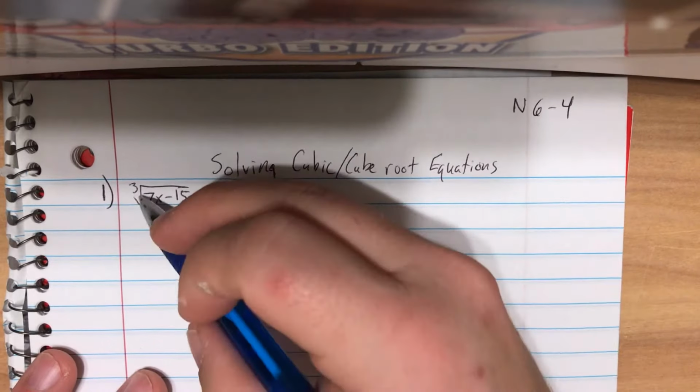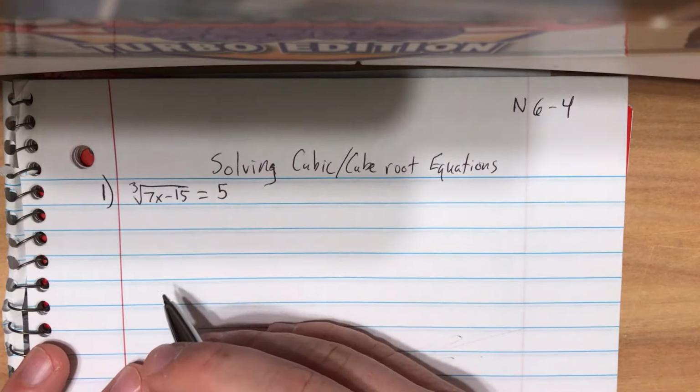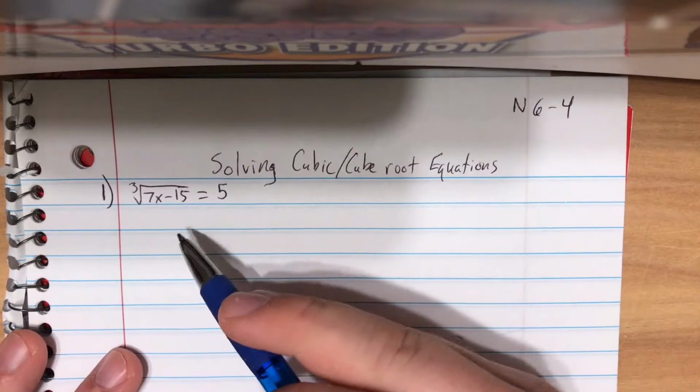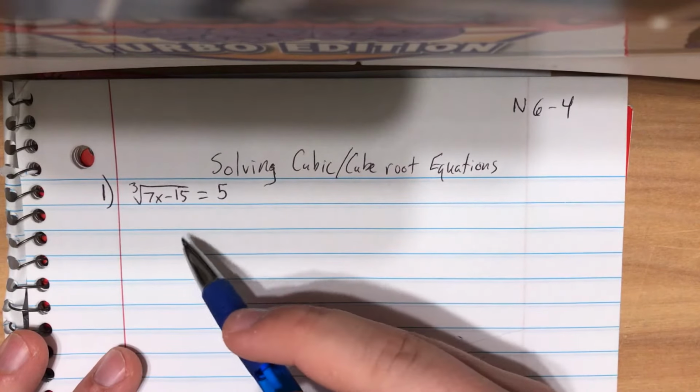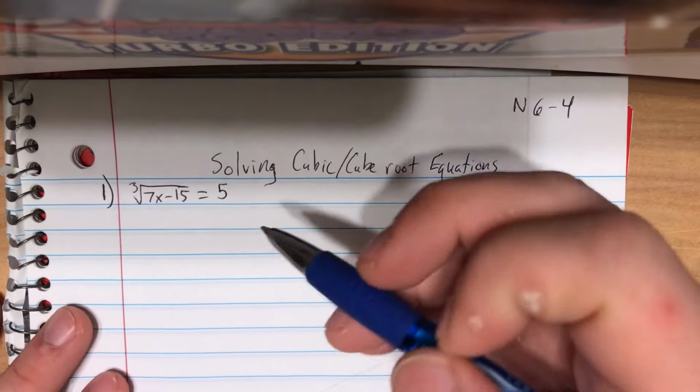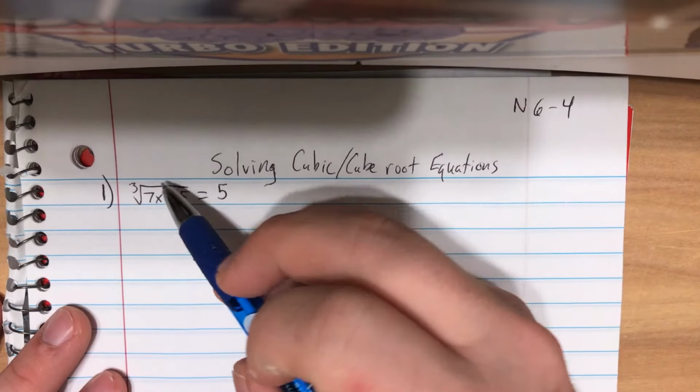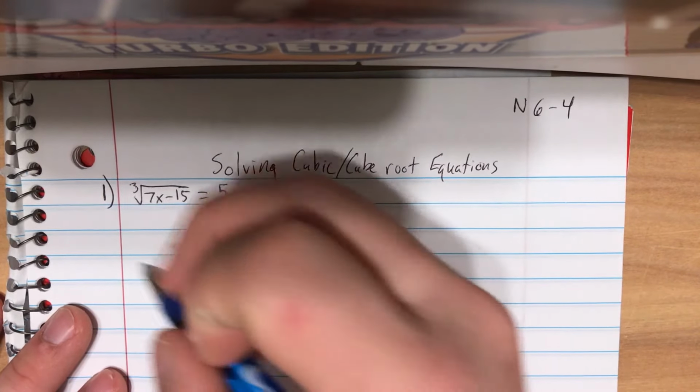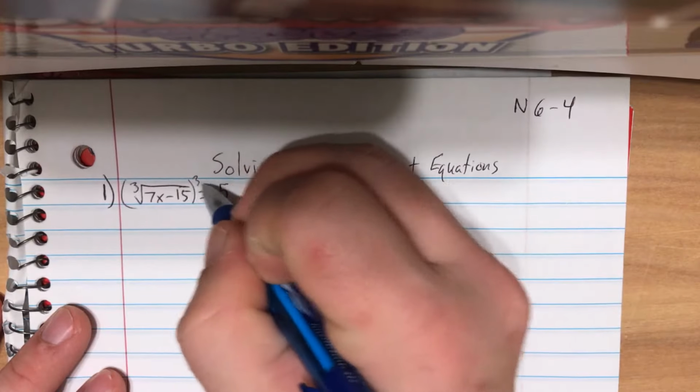However, with cubic and cube roots, since our domain and range is always all real numbers, we're not actually going to have extraneous solutions, but it still is good practice to check your answer and make sure you got the right thing. And so the radical is already isolated, so we're going to go ahead and get rid of it by cubing both sides.